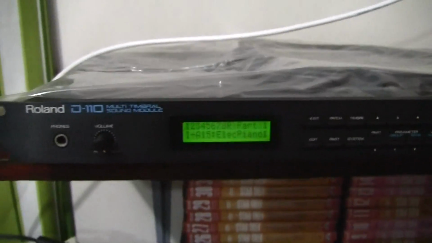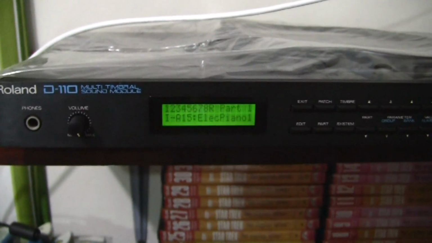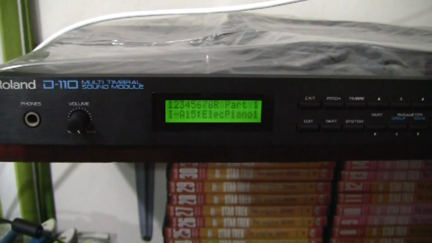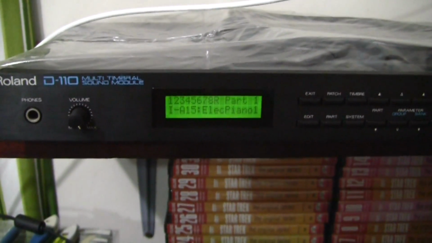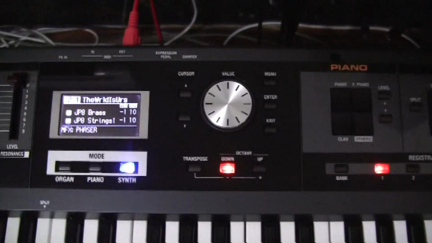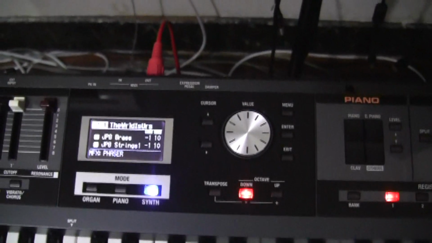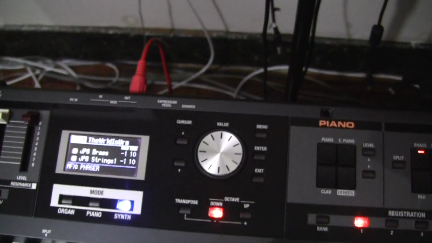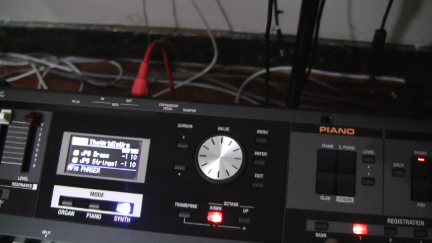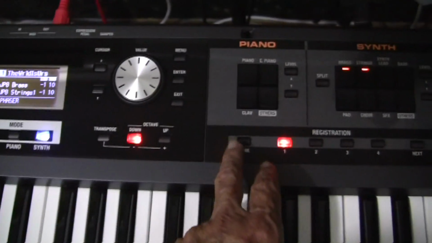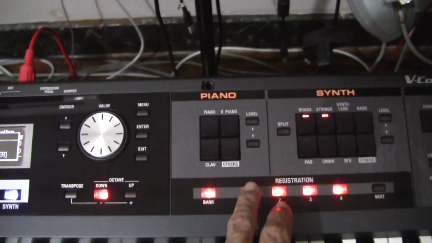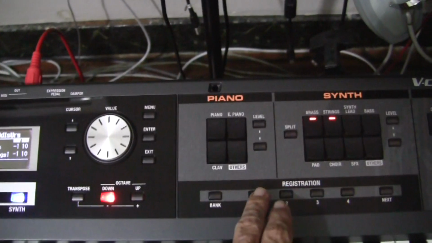Now, it could get a little confusing after a while, and you may not remember what you've set them to. Well, the beauty of the system, and I just want to show you this last thing here on the VR-09, is that once I switch into the MIDI mode, I'm just going to go back to bank 1, so I press the bank button, then I press the 1 button, and then I press 1.